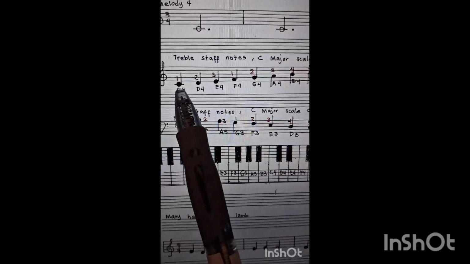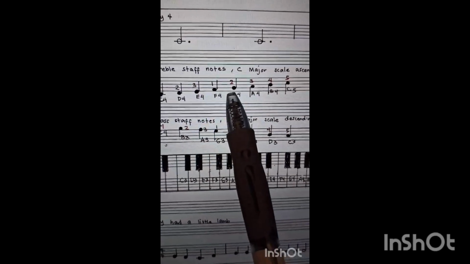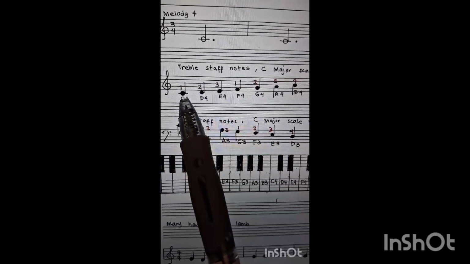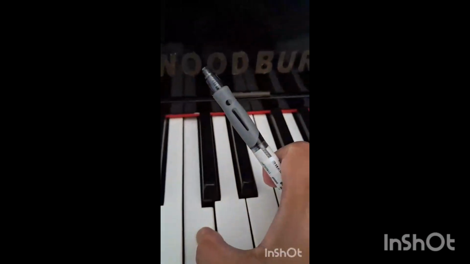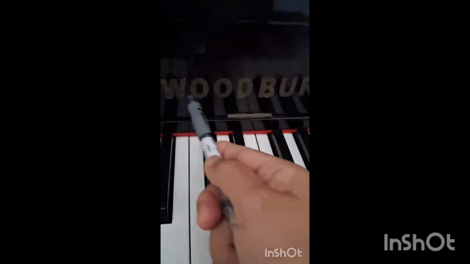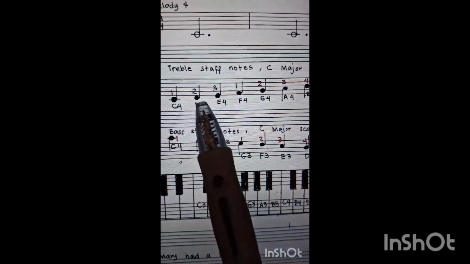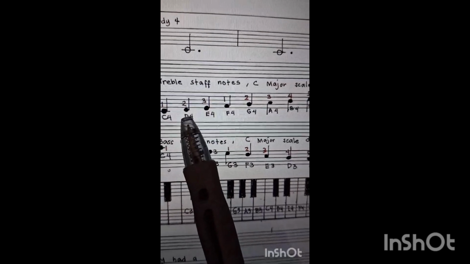Okay, and we read notes line space, line space, line space, line space, meaning to say middle C is a line note because a line goes through it, and it's right here. Usually middle C is in front of the brand of the piano. Okay, and middle D is on the space after middle C, and it's right here.